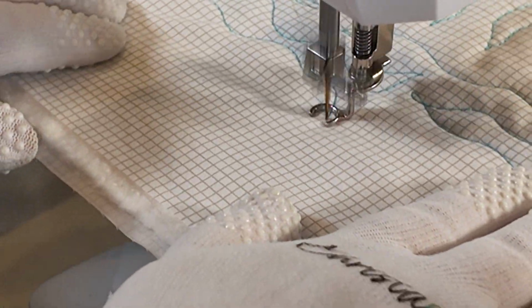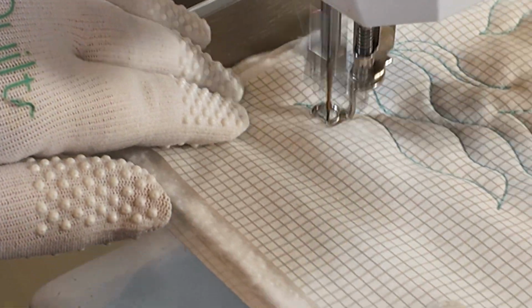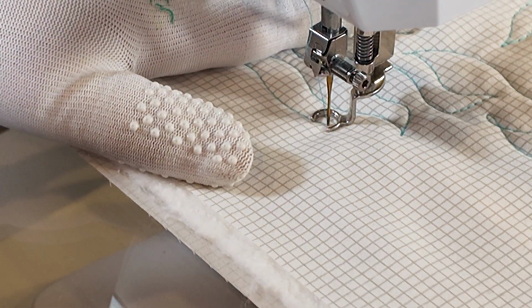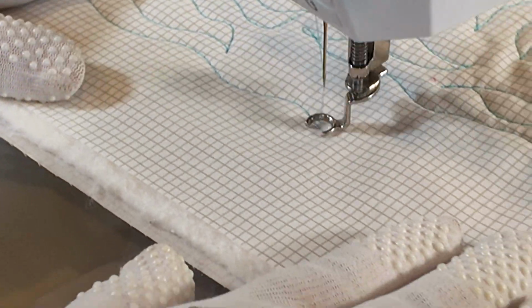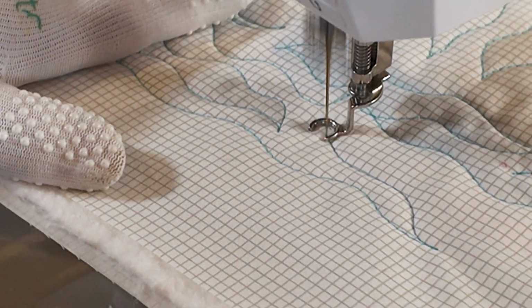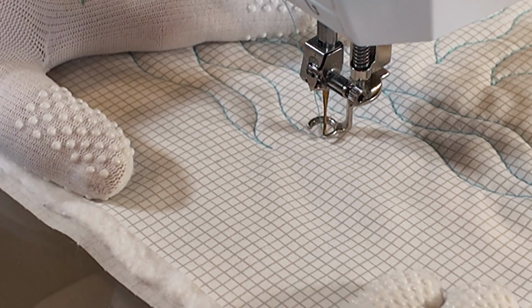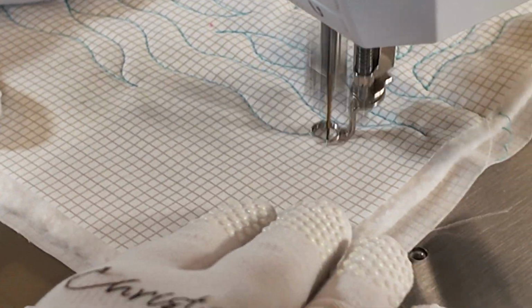Like I said, texture, that's kind of my favorite word when it comes to this. Interesting, organic, all those kind of things. I'm going to continue stitching this out until I fill up the entire sample. And like I said, you could quilt these in both directions. You could meander them a little bit more.